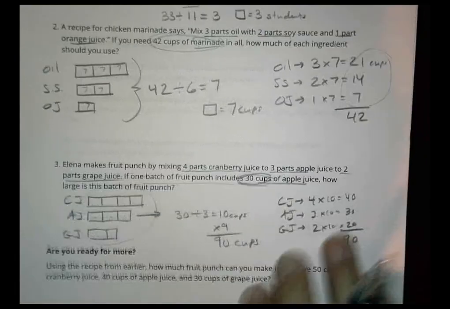Let's take a look at your summary. I'm going to skip the next part. We're going to go to the summary here, because you got the idea for what we're doing today.